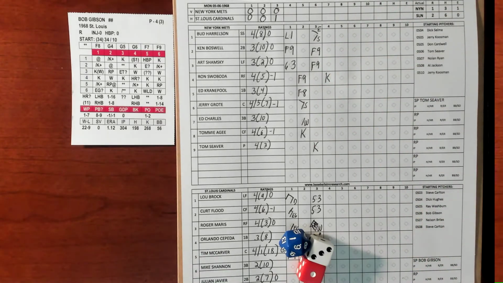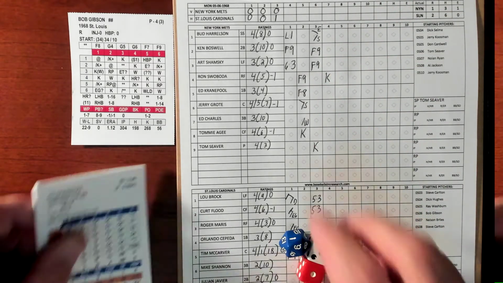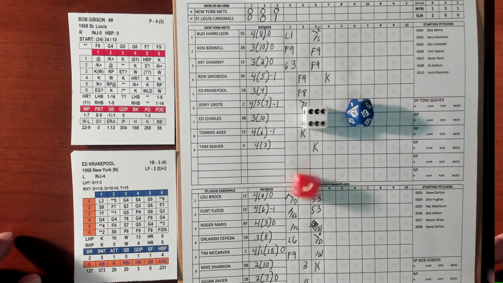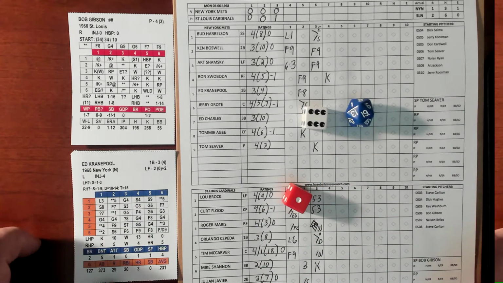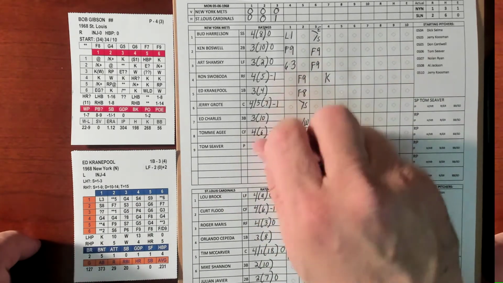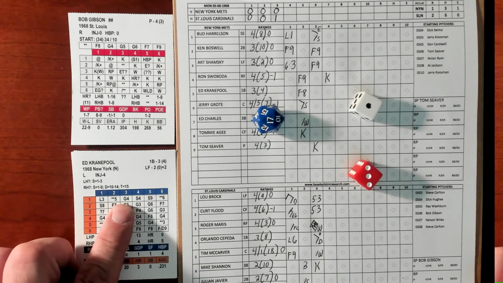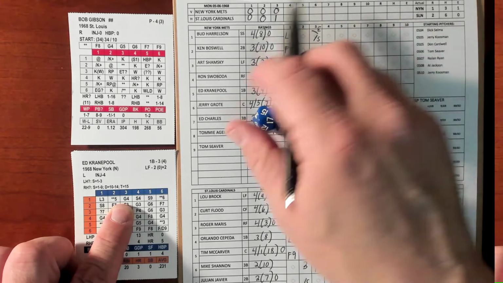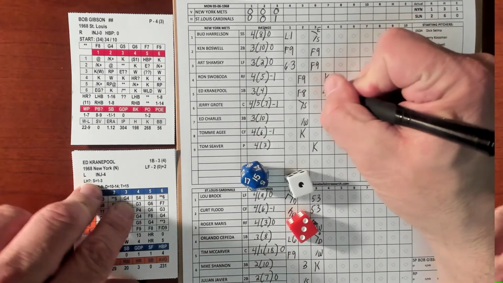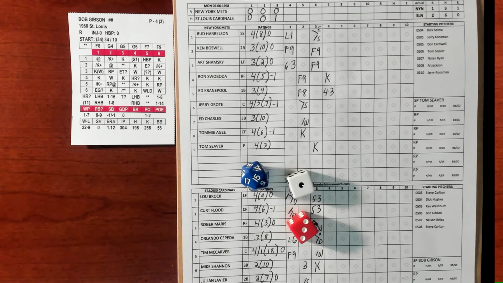We had a 6 on the D20. Ed Kranepool. 1-6. Possible air grounder chance. 3-1. G4. The second baseman for St. Louis is Javier. He's a 7. 17. He makes the play. If it had been anything 7 and below, it would have been an error, but it was 17.